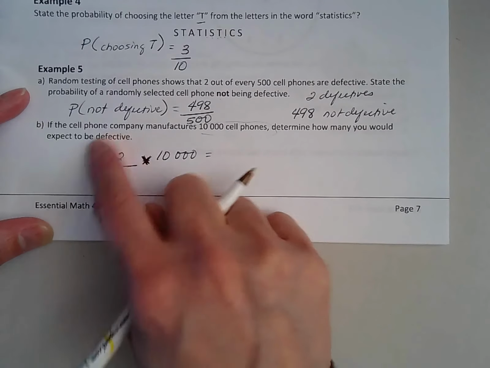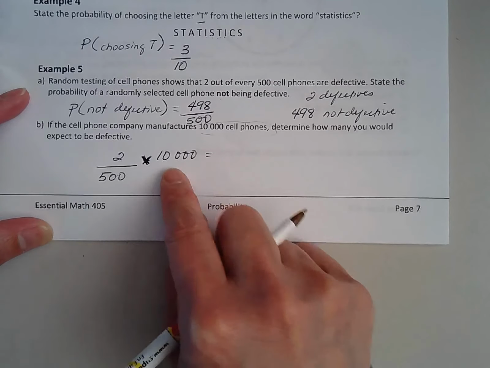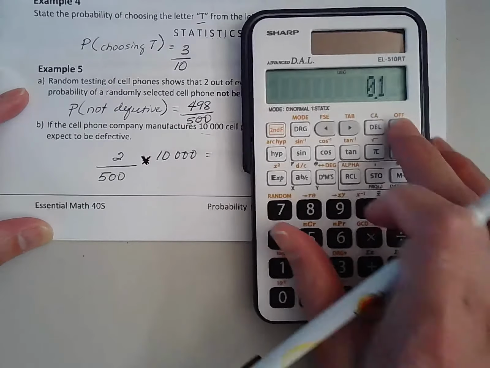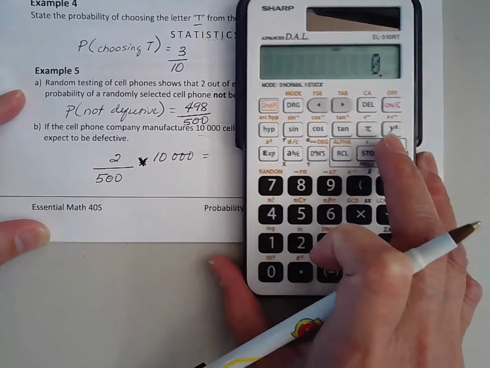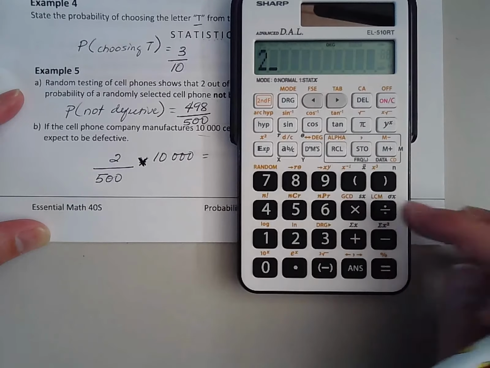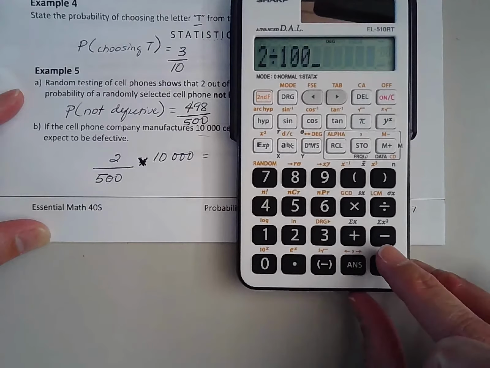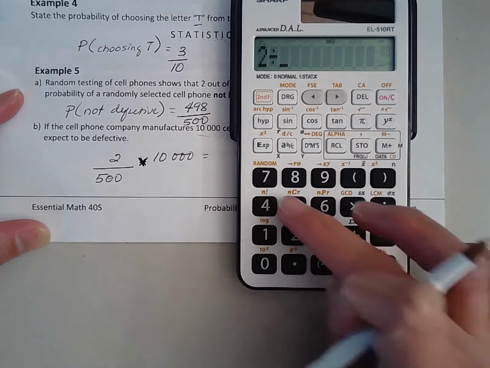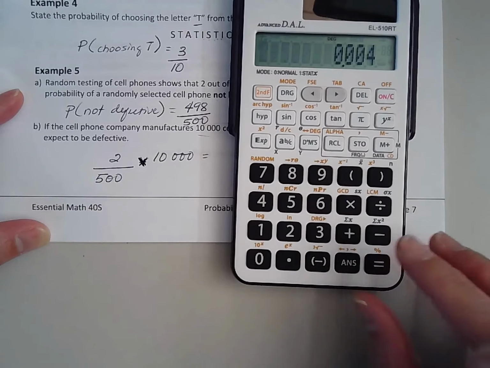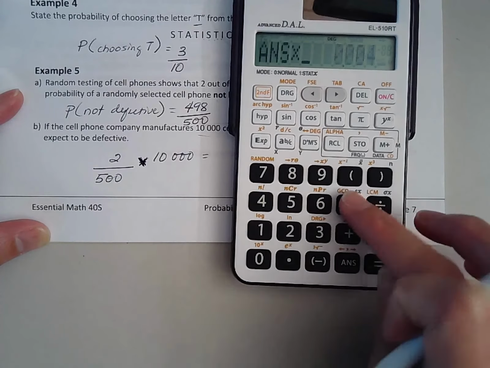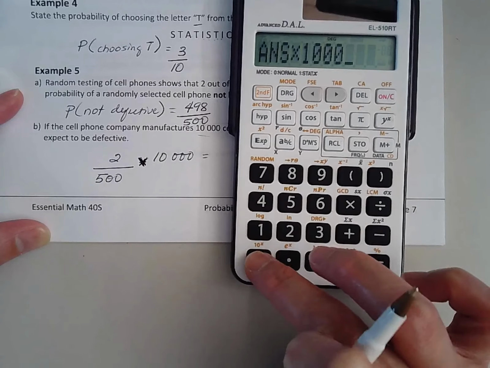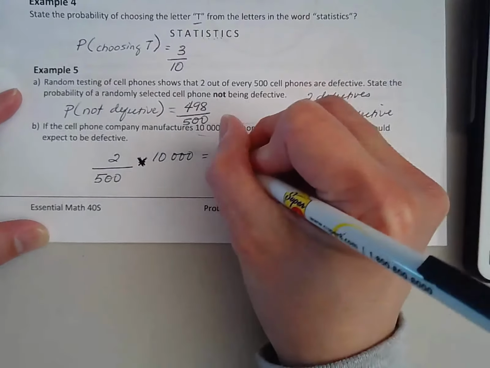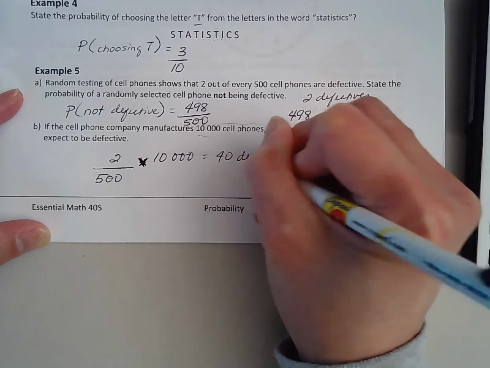This is the chance that are defective, and if we multiply it by 10,000, that gives us the number of defectives. So 2 divided by 500, times 10,000, is 40. So there should be 40 defectives.